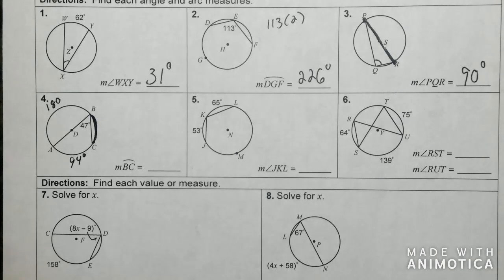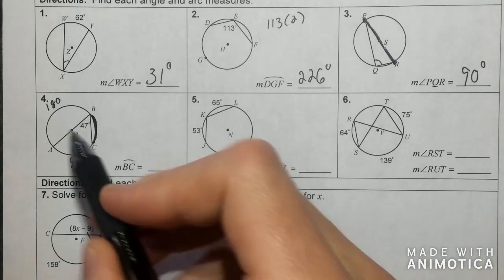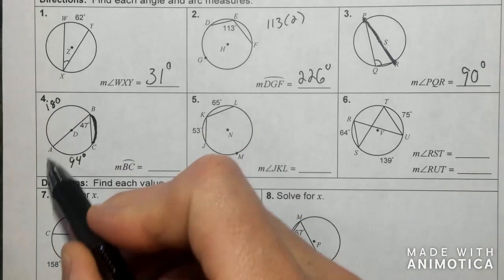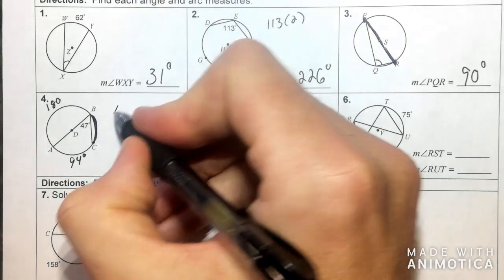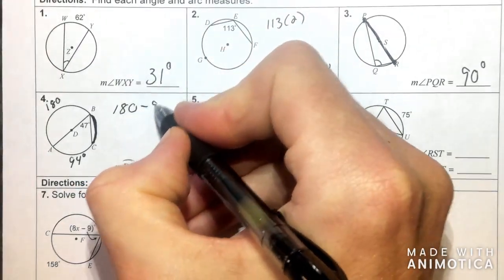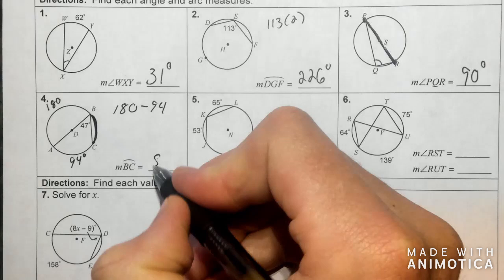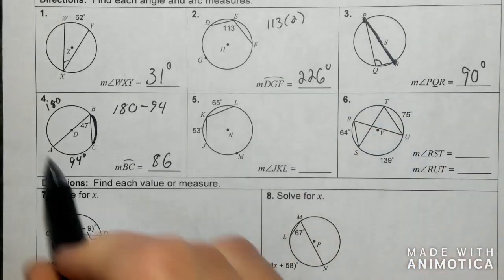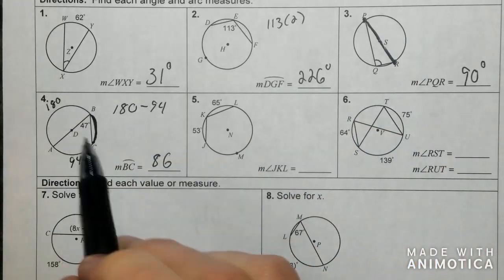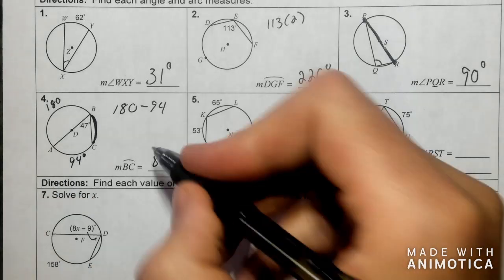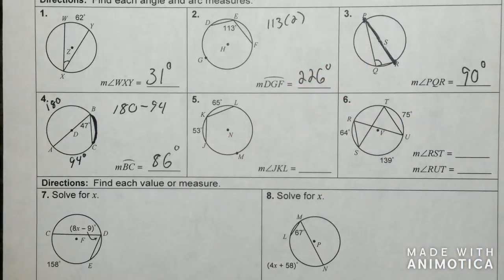Now, there's a couple of different ways you can look at it going forward. We can just do some simple subtraction. You can think of this as if this half is 180, then this half has to be 180. So I can just do 180 minus 94, which will give me 86. I also could have done 360, which is the entire circle, minus 180 minus 94, which will be 86 degrees. So for number 4, we have 86 degrees.